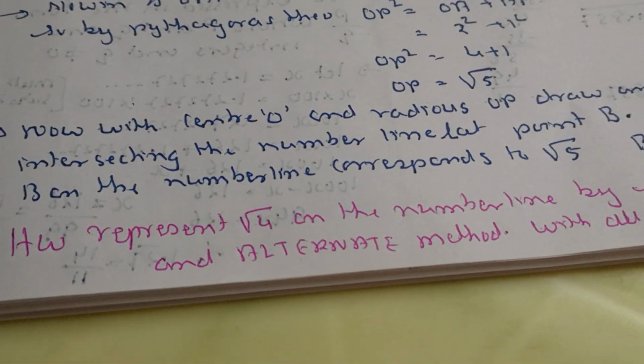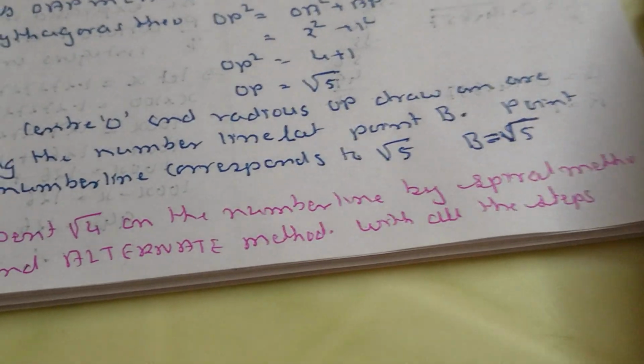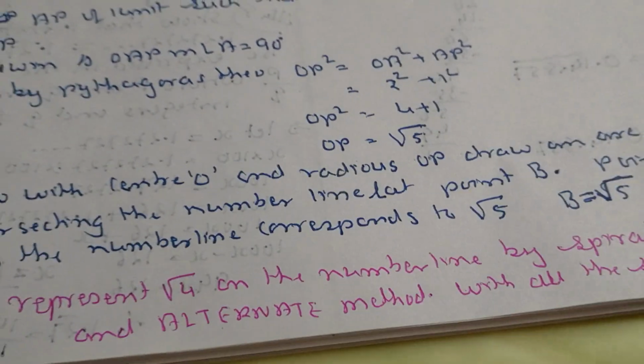Homework. Represent root 4 on a number line by the spiral method and by the alternate method. You are going to write the steps as I have shown you.